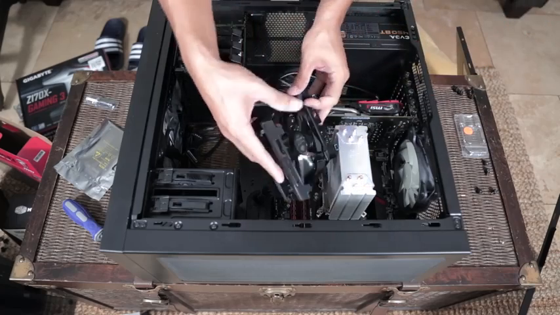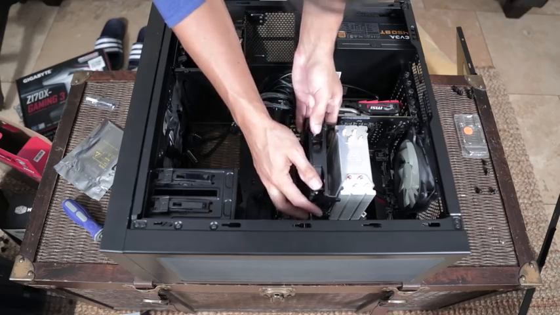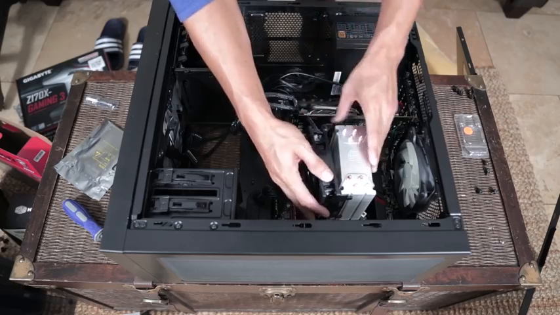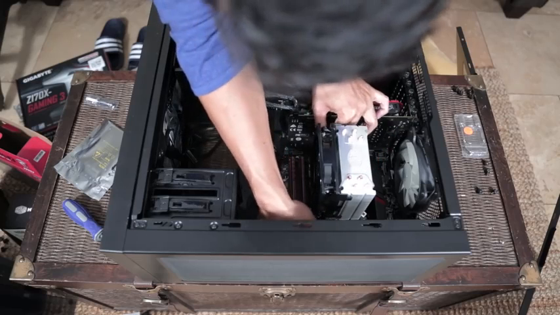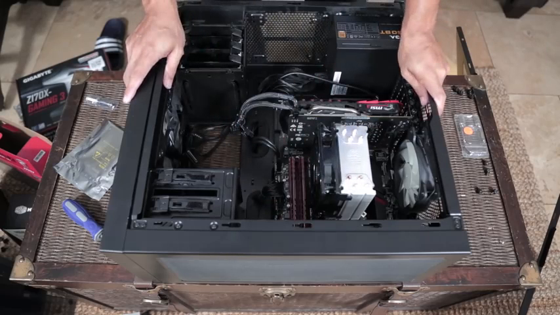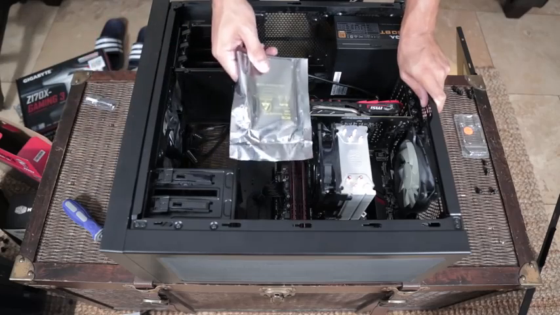Make sure that you always plan ahead when you can in PC building, because it will pay off dividends and it will save you headaches. I promise. Looks like it's clipped on pretty safe. I'll try to tuck this wire away as best I can. And everything looks pretty good. We've almost got a fully built computer. The only thing left, the drive, our solid state drive.